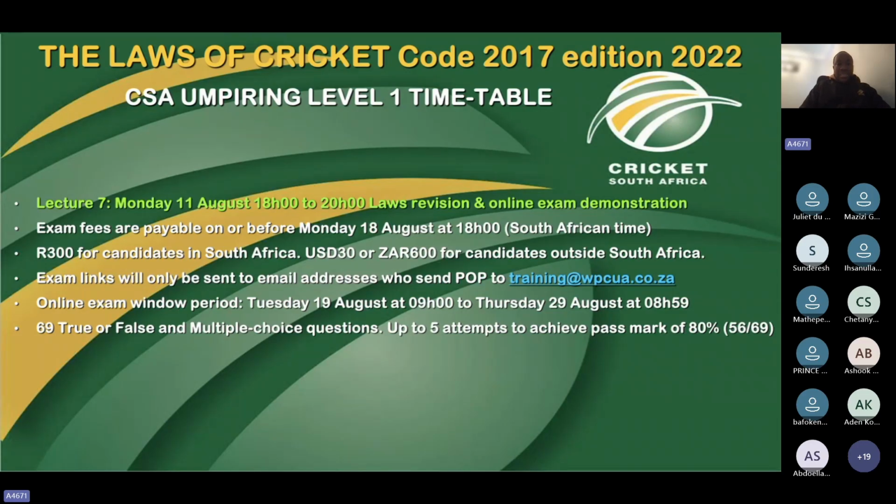In the exam, there are 69 true or false and multiple choice questions. And as mentioned, you have up to 5 attempts to achieve the pass mark. A little exam tip from my side. I know Abdullah has given you a few already this evening. When you are answering a true or false question, if the statement is not 100% true, then you need to mark it false.